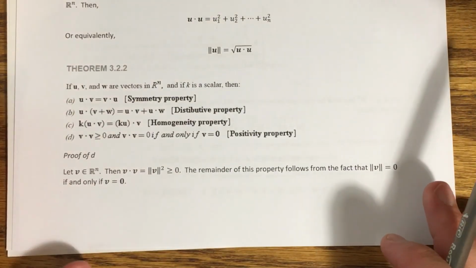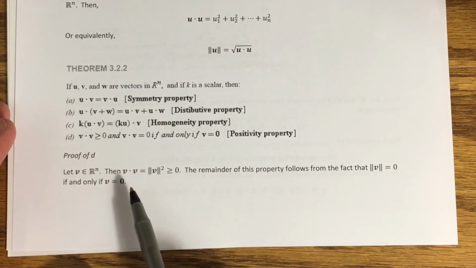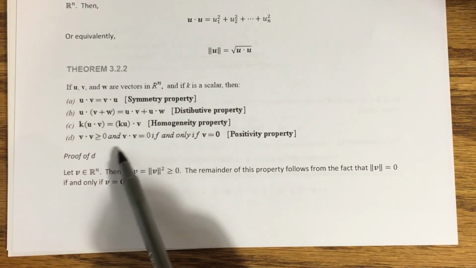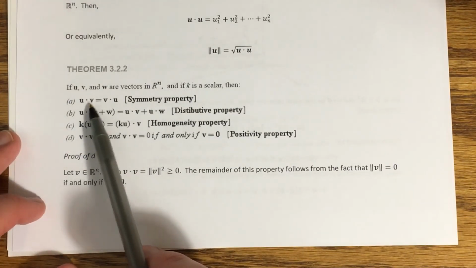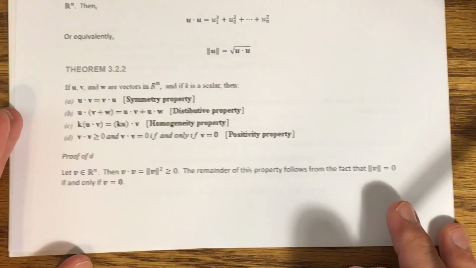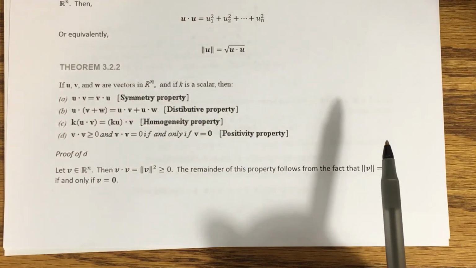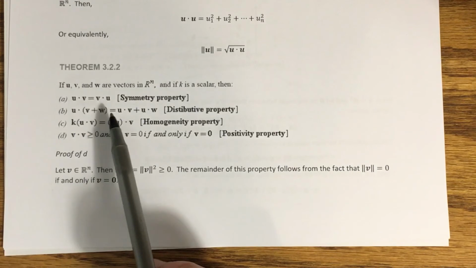Okay, let's go ahead and move on to a theorem here. So these are some properties of dot products. Dot products have what's called the symmetry property. Alternatively, we can call it commutativity. We proved this, if you remember, back in that preliminaries section. They also have the distributive property.